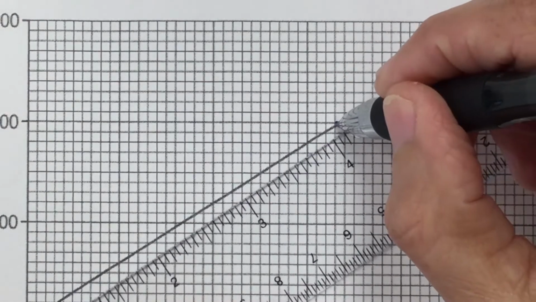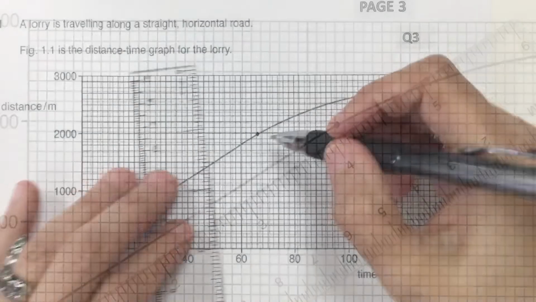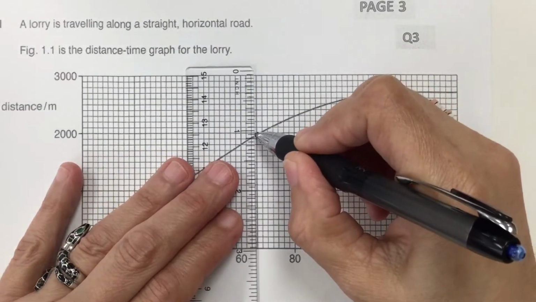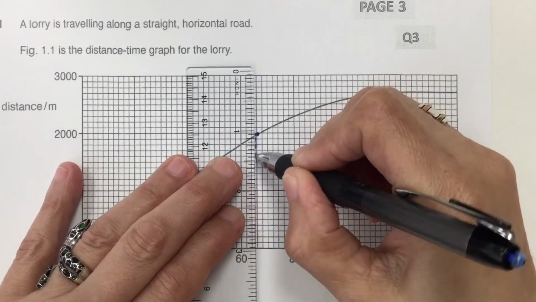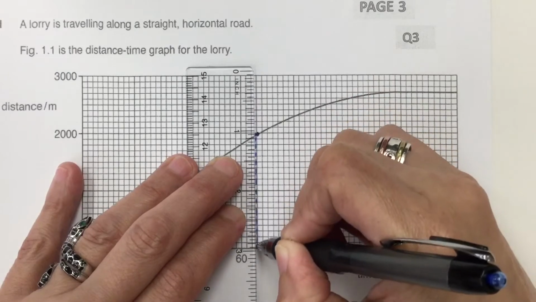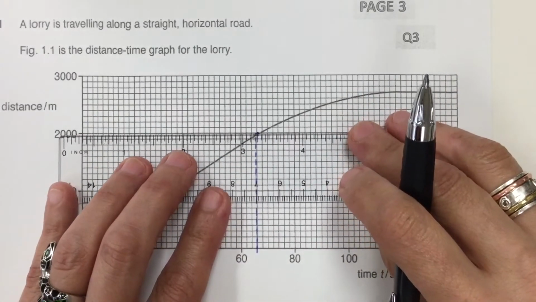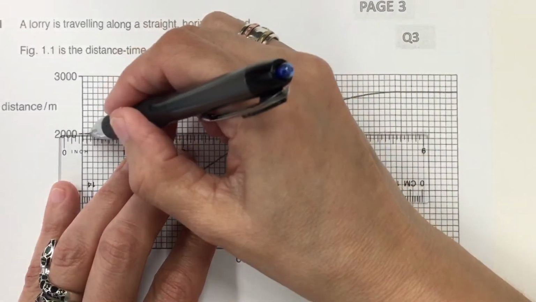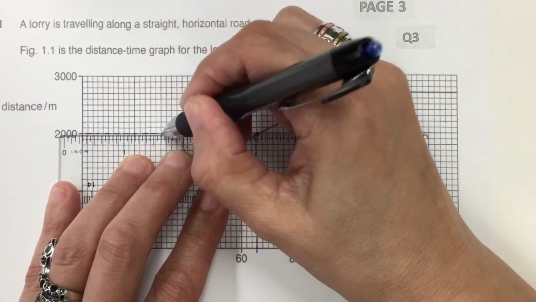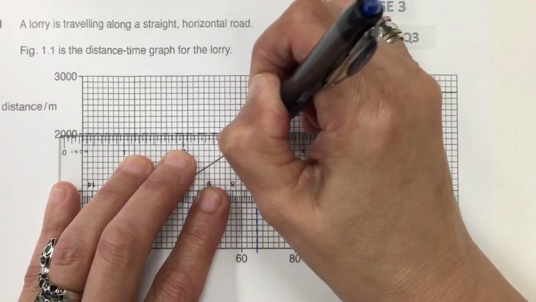So let's mark this. Now let me find the correspondent on the X direction, which is time, and the correspondent on the Y direction, which is distance.